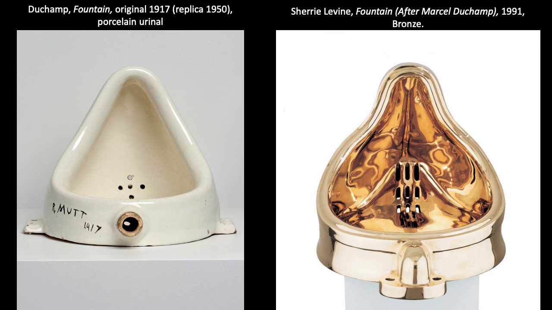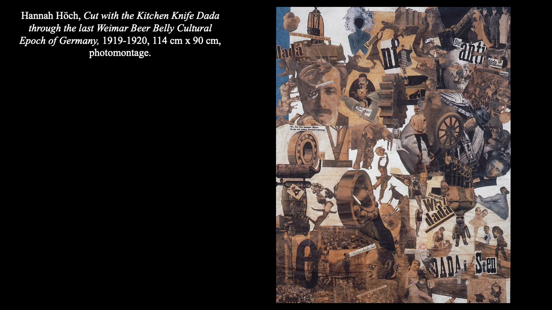Duchamp was not the only Dada artist using found images. Here we have Hannah Höch. She was the only female member of the Berlin Dada group, and she contributed greatly to what's called photomontage.